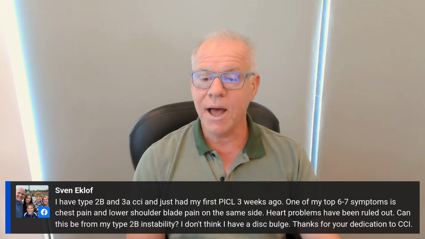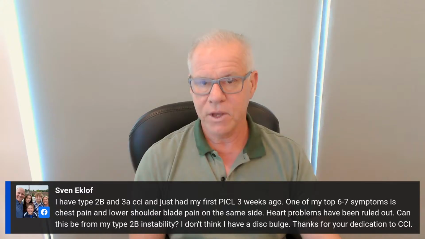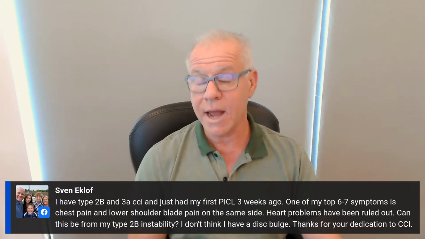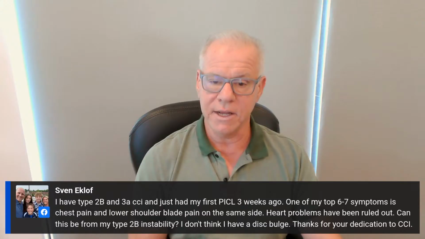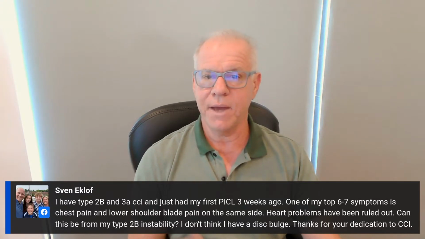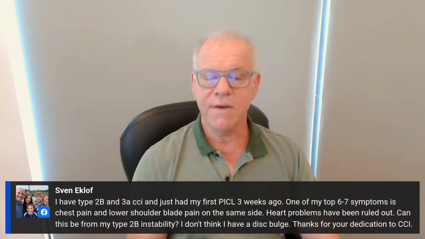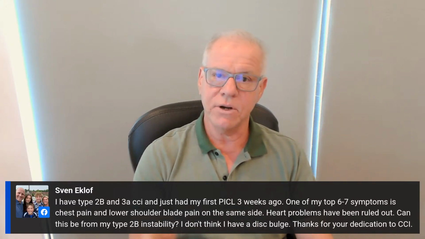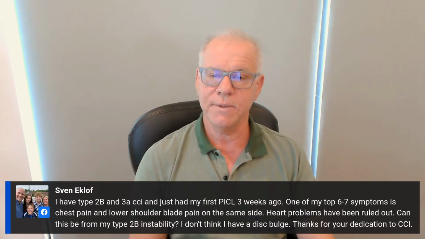Yeah, the bottom line is that it can be due to CCI, or it could be due to a separate lower neck or thoracic spine issue. So as you heal from the PICL procedure, if that set of symptoms starts to get better, then I think we can assume it's coming from your neck.